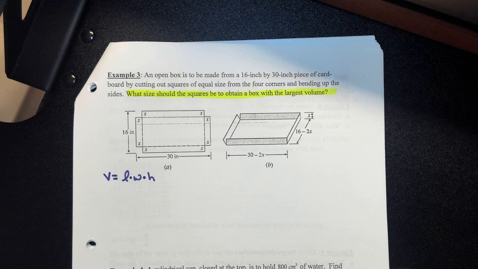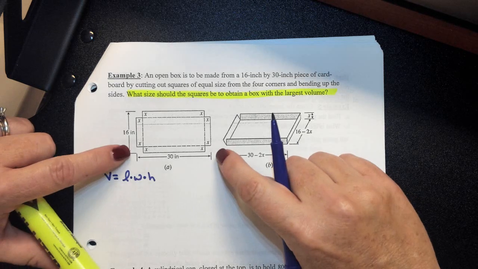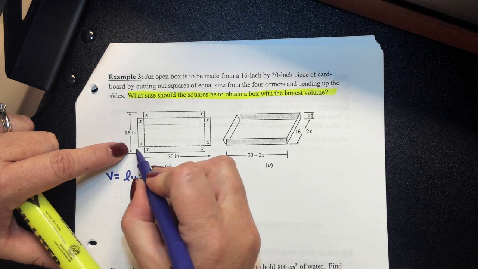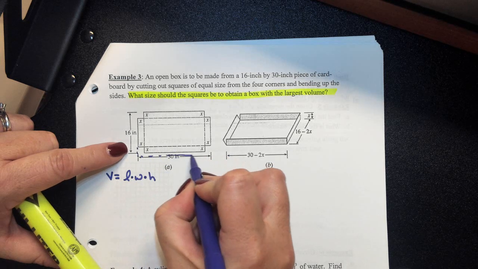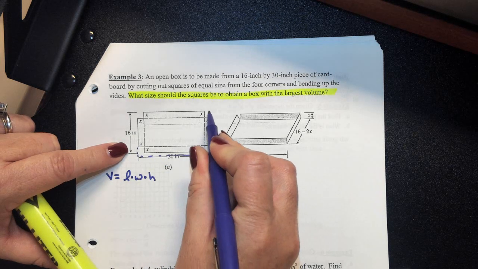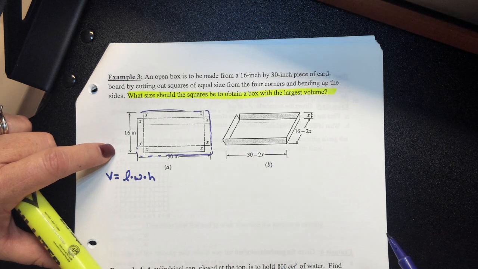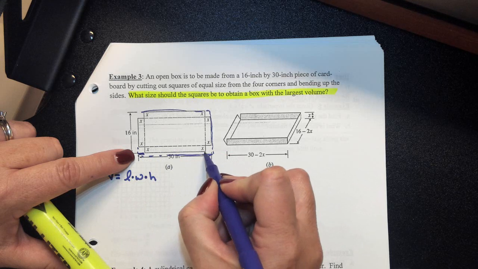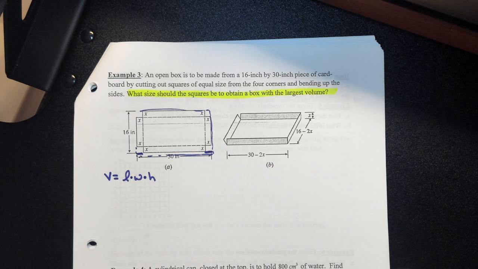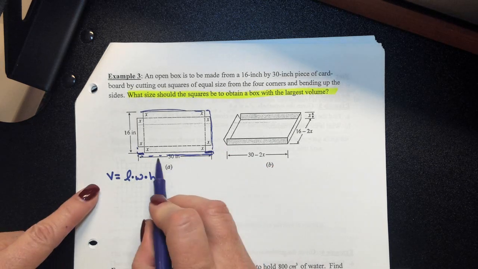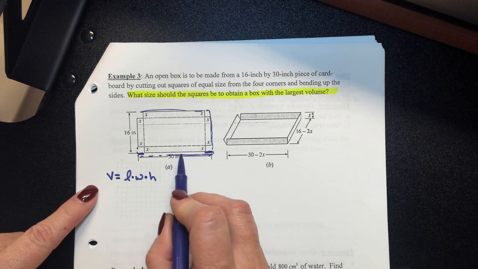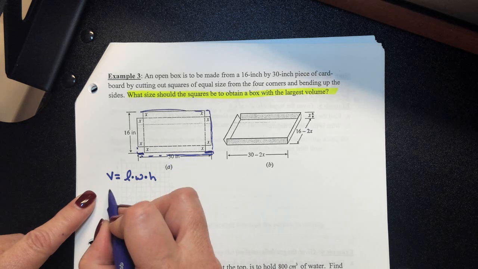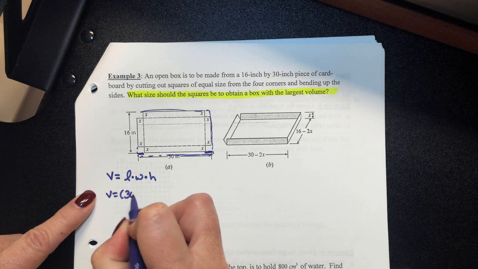So in this particular example, ladies and gentlemen, remember, I started with this full 30-inch by 16-inch sheet of cardboard. But now notice I'm cutting away those squares. So what is the length of this particular sheet of cardboard going to be? 30 minus 2x.